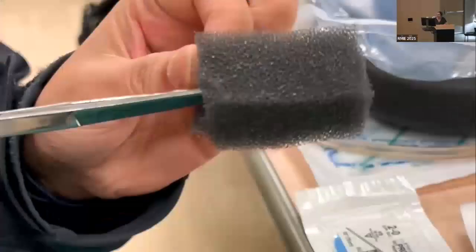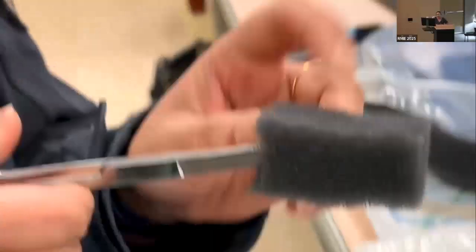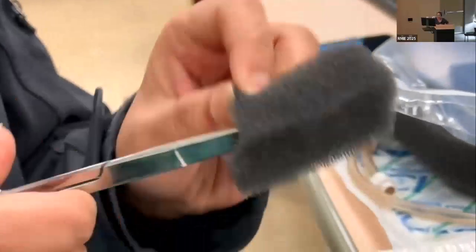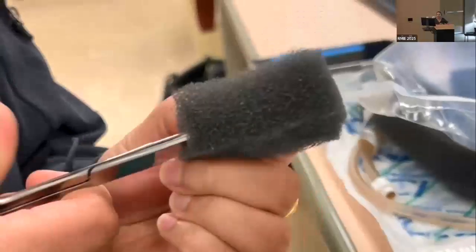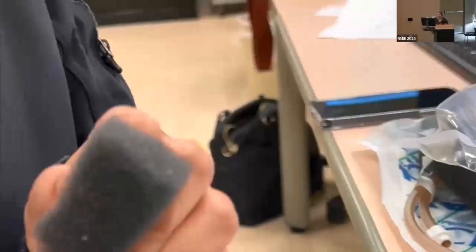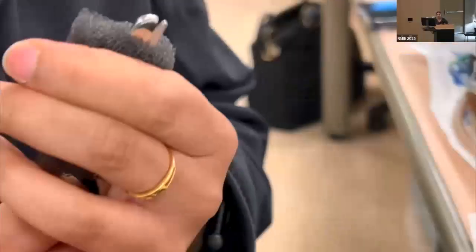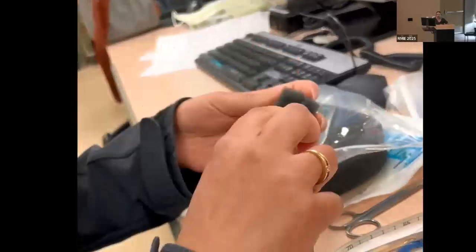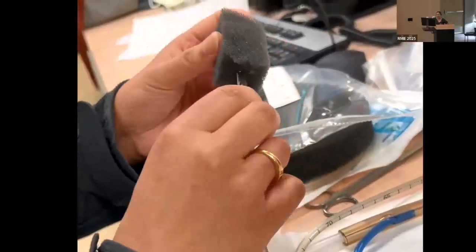All right, so how do we create or attach the sponge? It's quite an easy process. You want to cut your sponge to be sized according to your defect. I usually cut my sponges about 2 to 4 centimeters longer than the defect size, so that I have 1 to 2 centimeters of leeway above and below the defect.